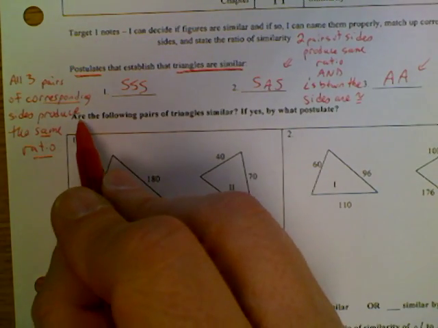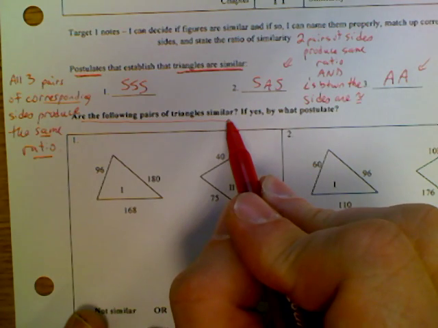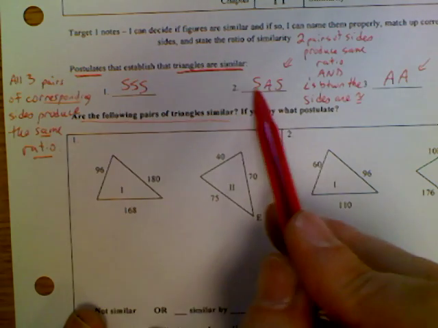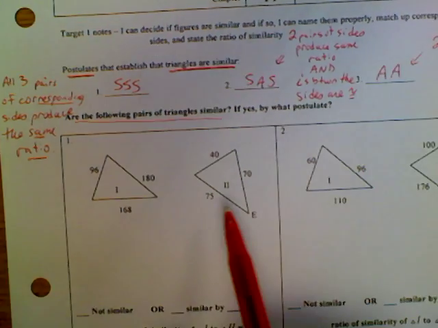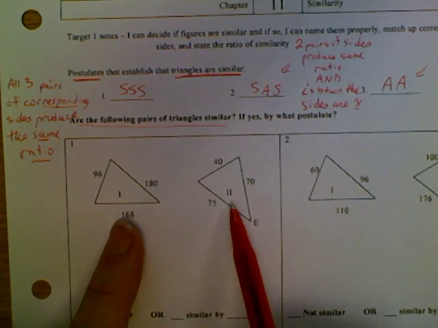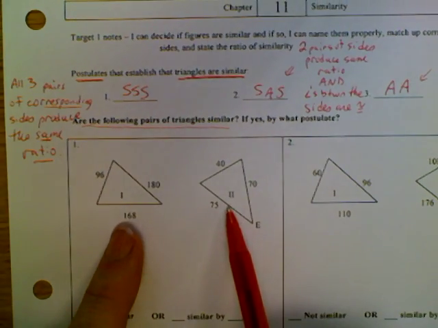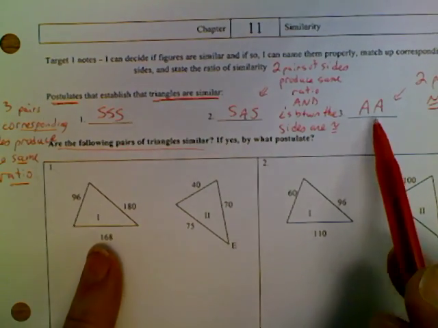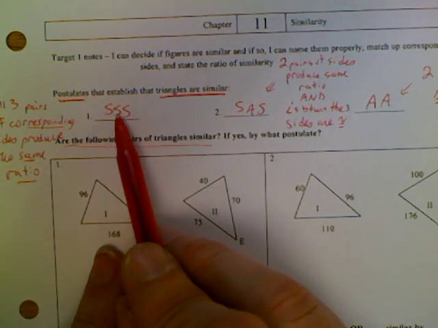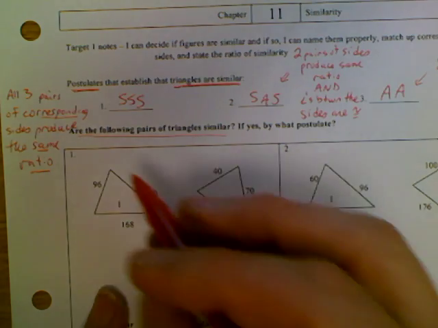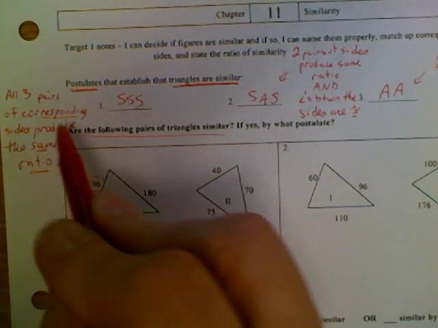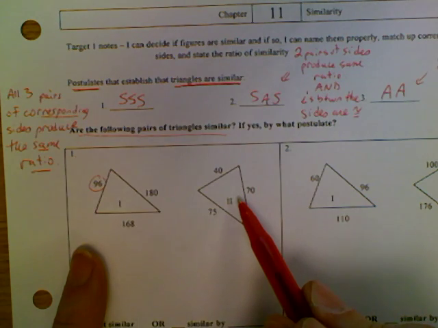The question here is, are the following pairs of triangles similar? Yes or no? To say yes, we're going to have to either come up with this kind of evidence, this kind of evidence, or this kind of evidence. Well, there's no evidence about any angles in these two triangles at all, so these two postulates are not going to help us at all. But maybe the ratios of all of the sides are equal. So let's start writing ratios from one side to the corresponding side over here.